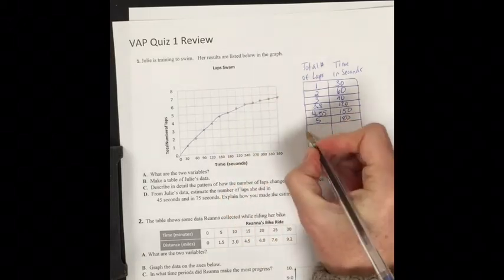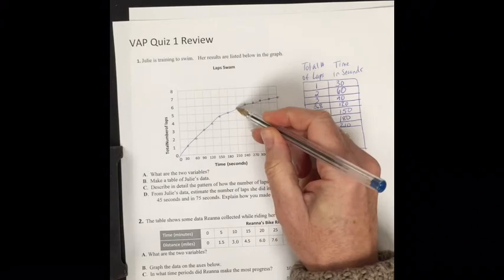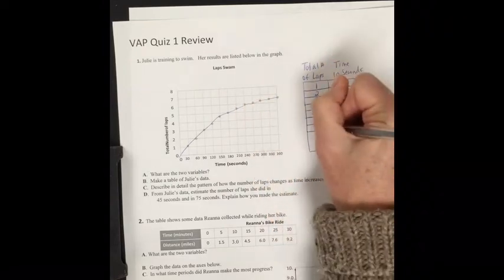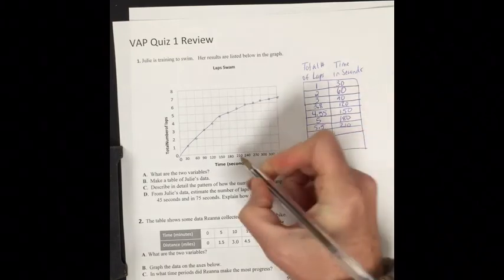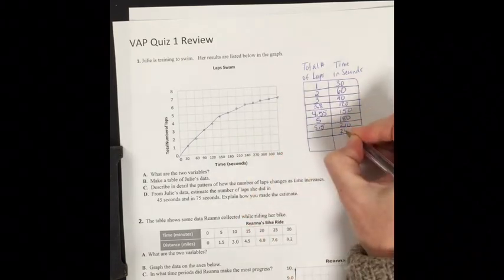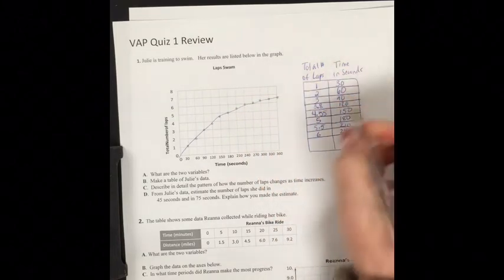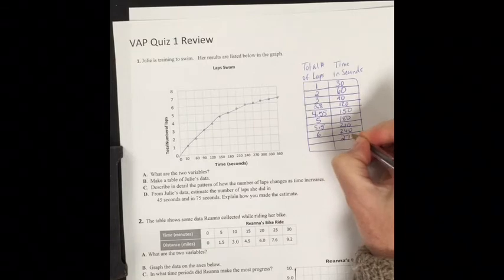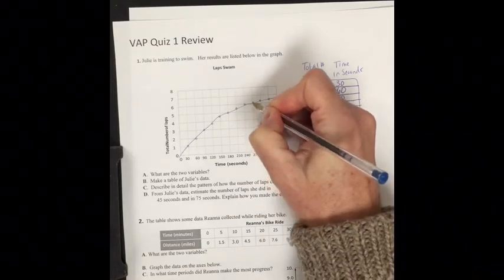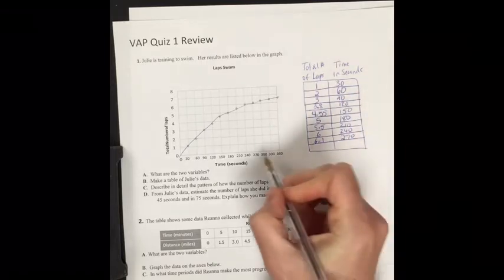I have time is 210, and it looks like that's exactly in the middle, 5.5. Time is 240, and that looks like it's exactly on 6. Time is 270, and that's just barely over 6. I'm going to say 6.1.